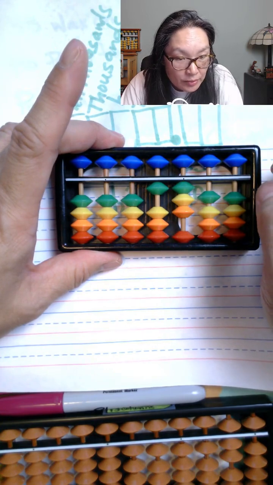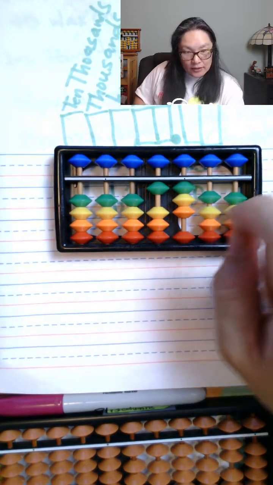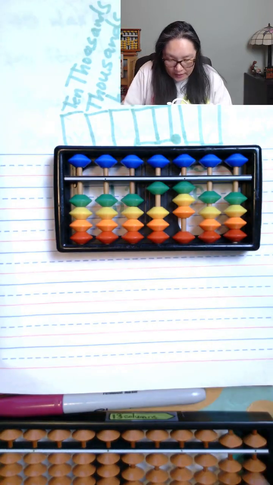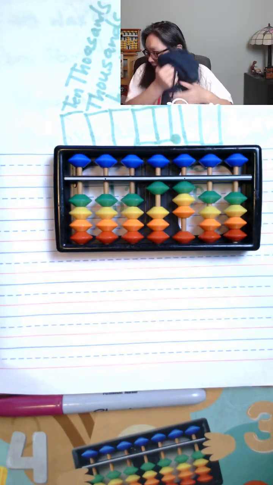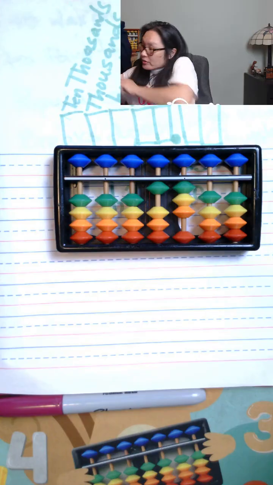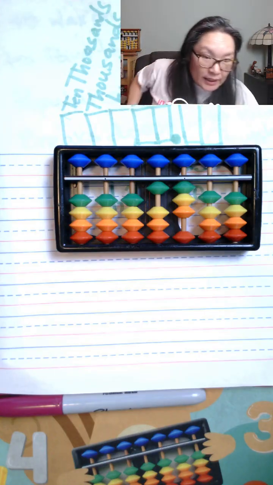Could you multiply two numbers with decimals? Yes, you can multiply, divide, subtract, add, with decimals or no decimals. It doesn't matter. And then we could do that. It just depends on how quickly everybody catches on.